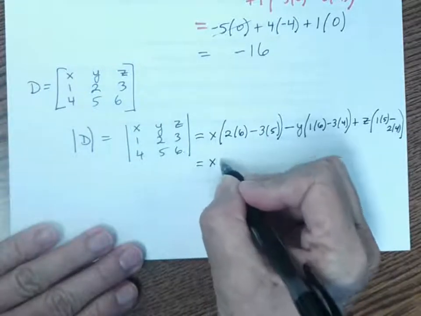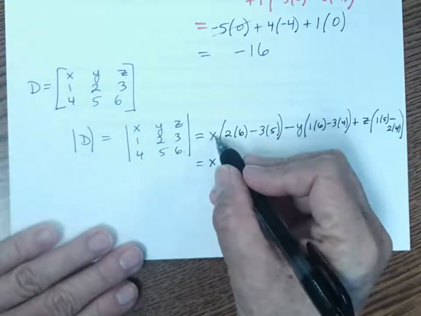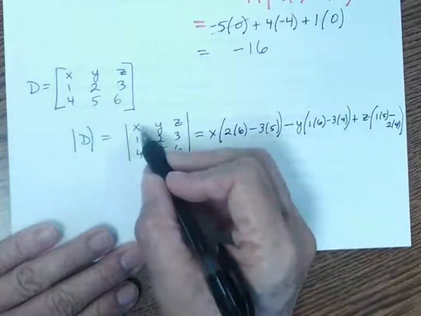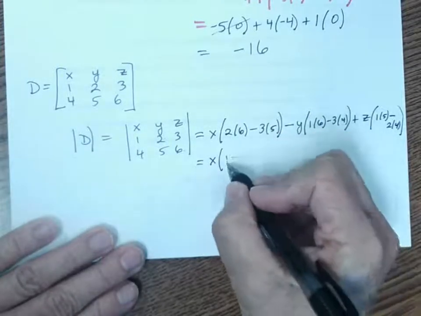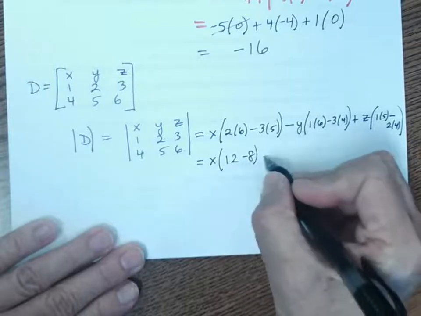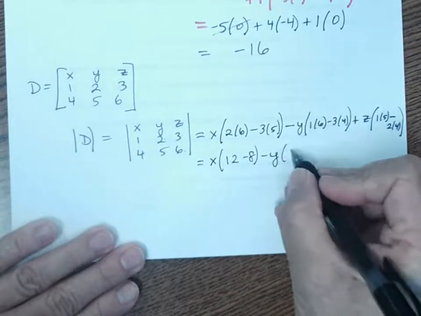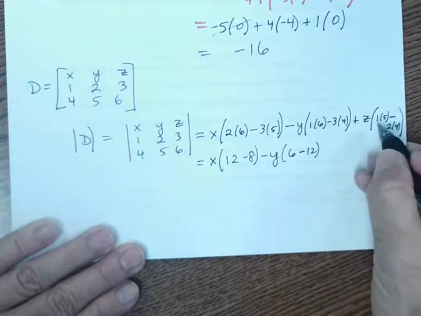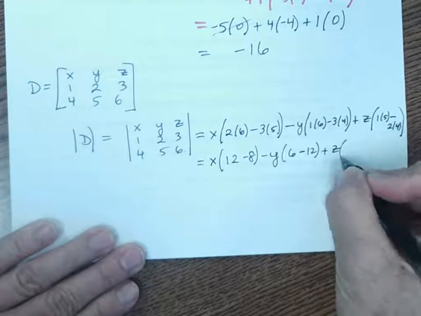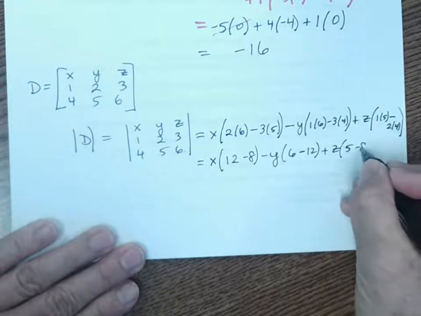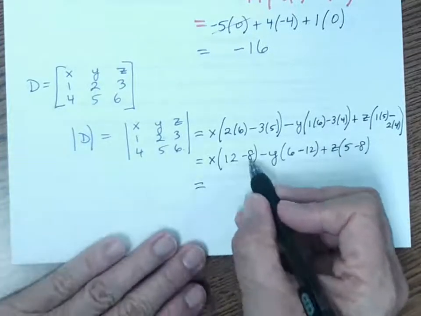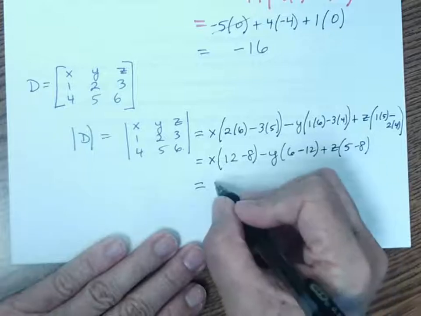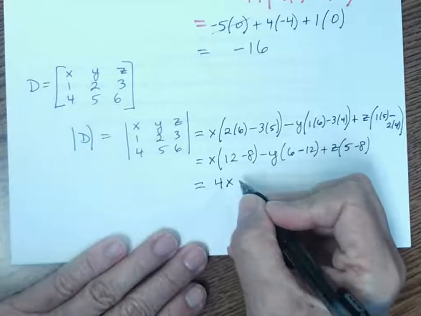And now we still have our X on the outside. And again, that could be a letter, it could be a number. It's whatever is in this position. 2 times 6 is 12 minus 8 minus Y times 6 minus 12. And over here we have plus Z times 5 minus 8. So this one is going to end up 12 minus 8 is 4 times X, so that's 4X.